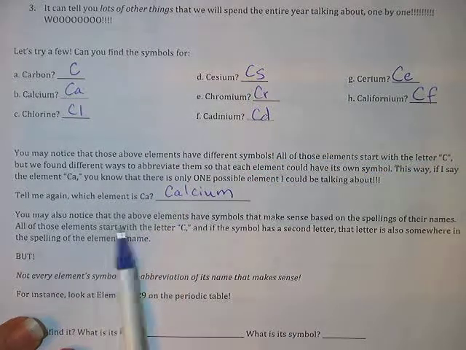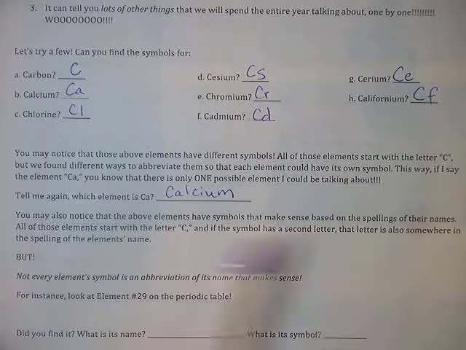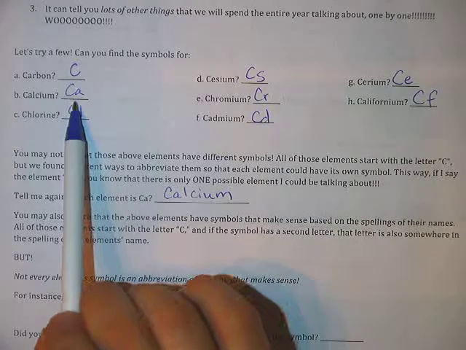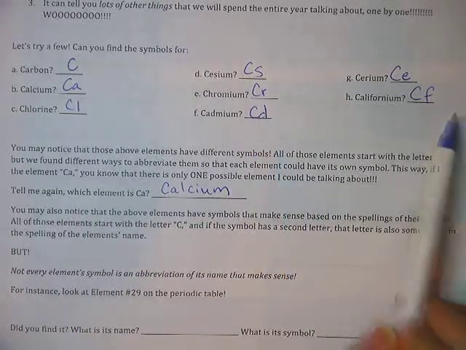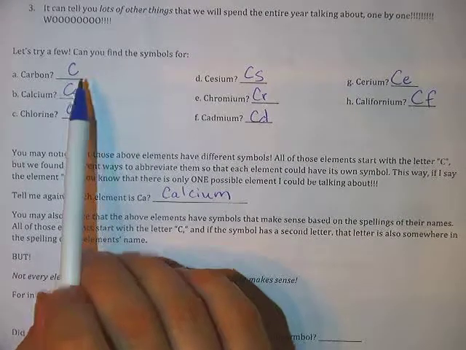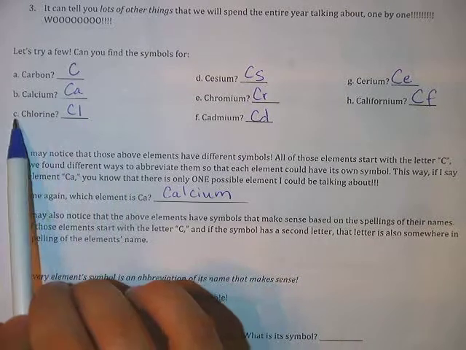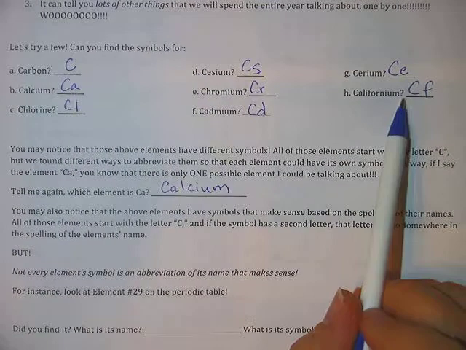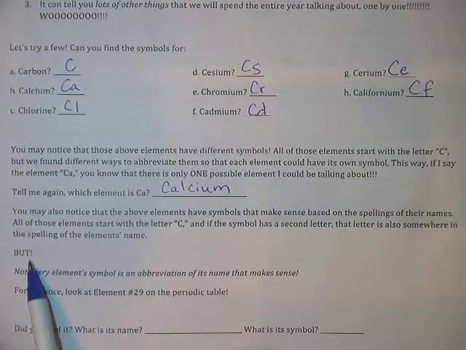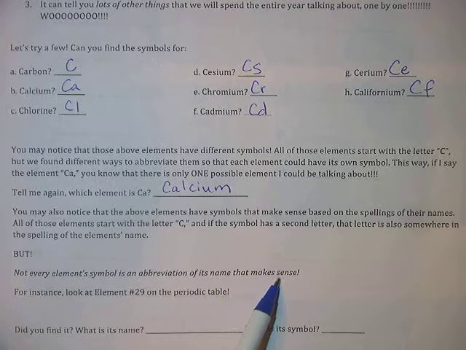You may also notice that those above elements have symbols that make sense based on the spellings of their names. All those elements start with the letter C, and if the symbol has a second letter, then that letter is also somewhere in the spelling of the element's name, like Ca, calcium has a C and an A. Cl for chlorine, there's a C and an L in there. Cf for californium, there's a C and an F in there. But not every element symbol is an abbreviation of its name that makes sense.